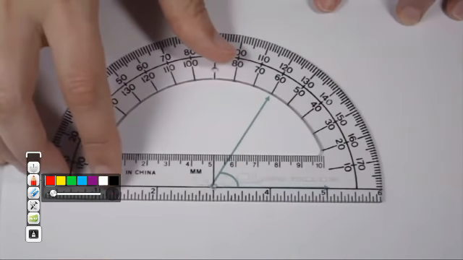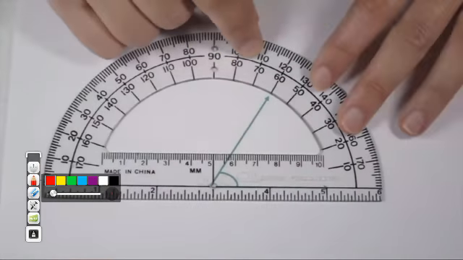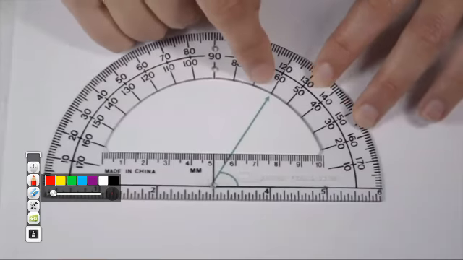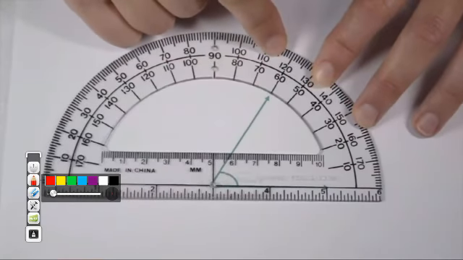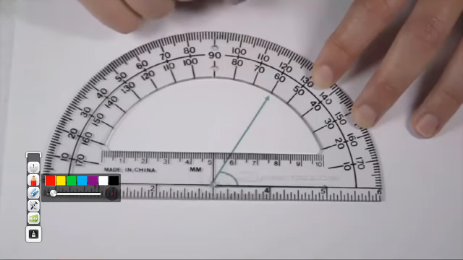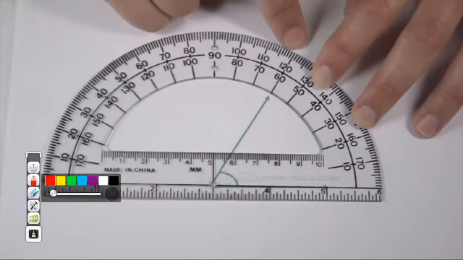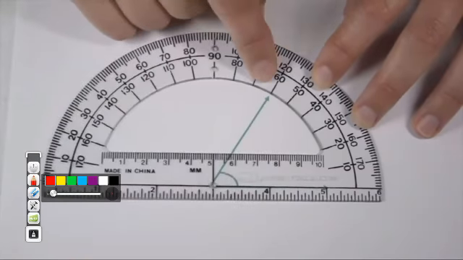When we do that, we can see that our angle points to both 60 degrees and 120 degrees. Well, since we know it's an acute angle, we know it has to be less than 90, so 120 can't be a reasonable answer. So therefore, it must be 60 degrees.